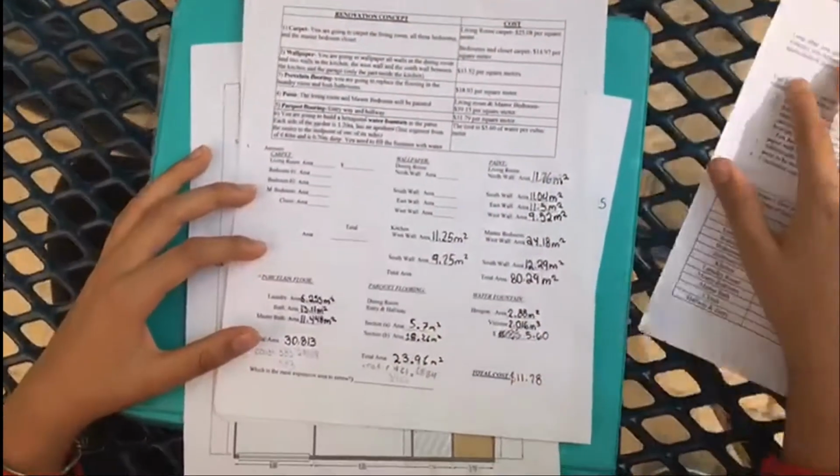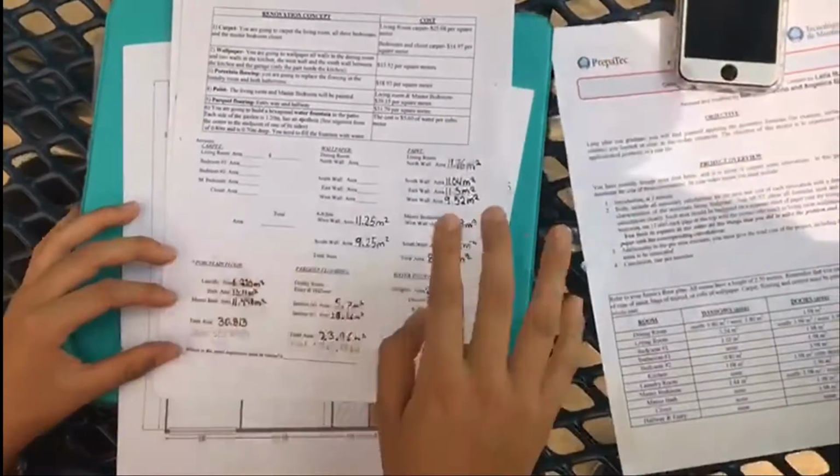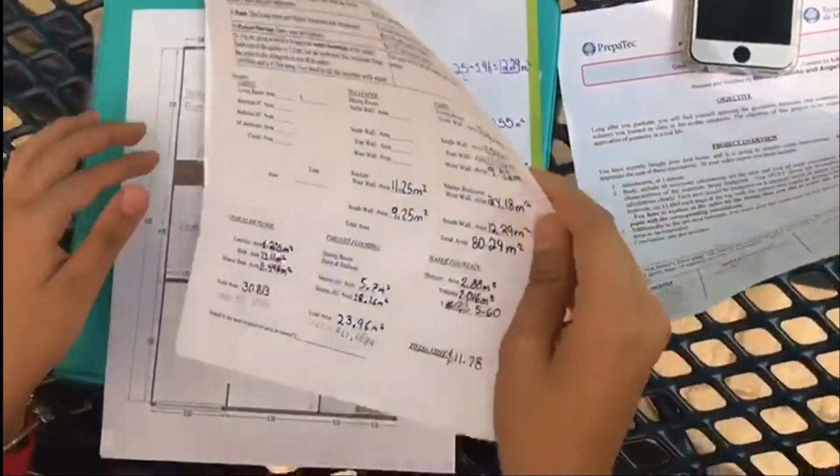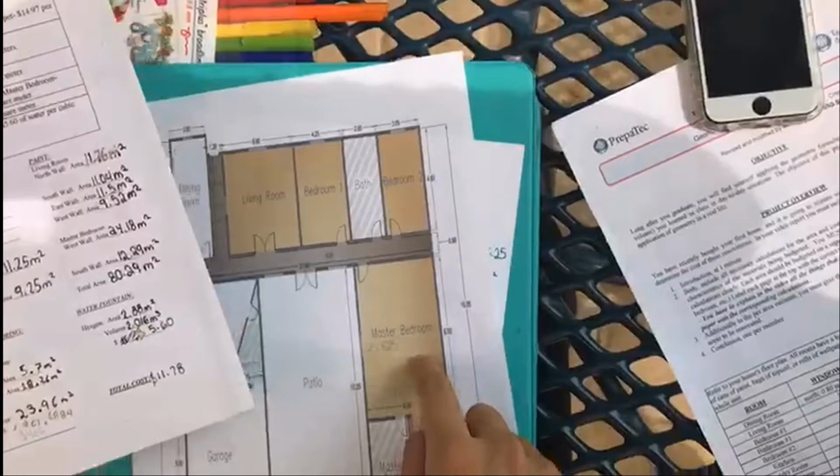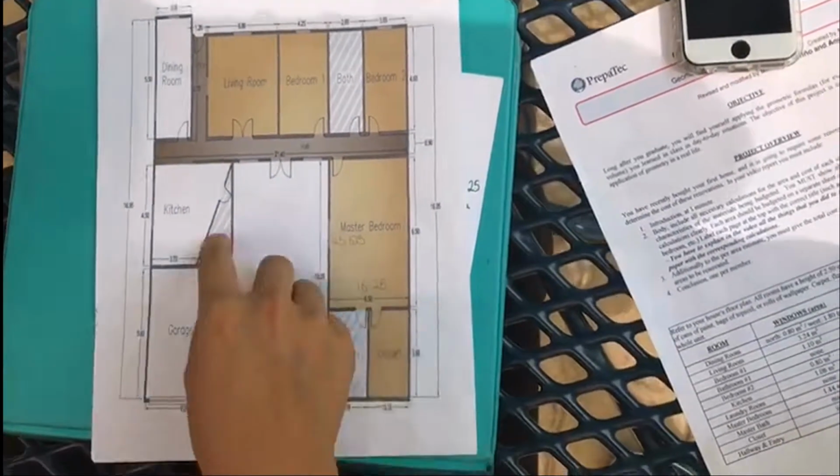Now I am going to explain my part, which is the porcelain floor, and here I have to get the area of the bath, the master bath and the laundry.